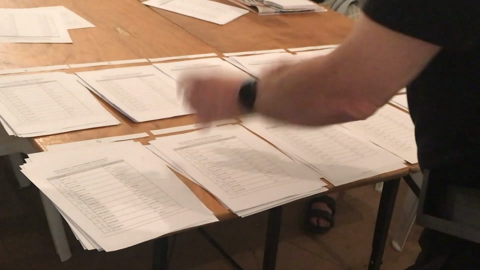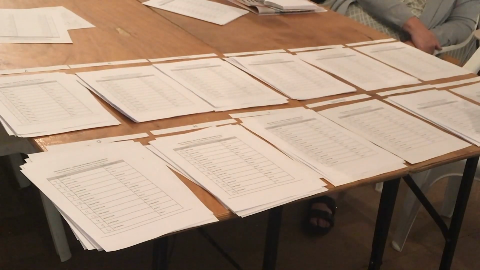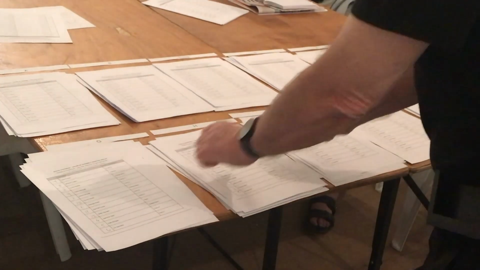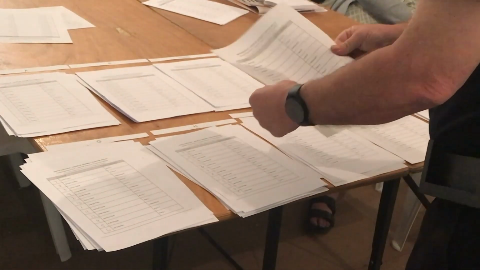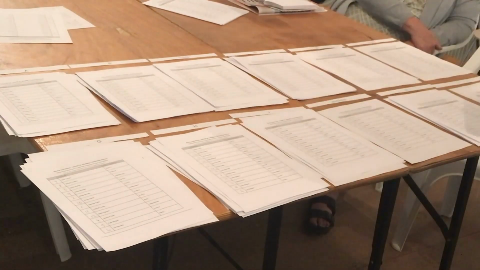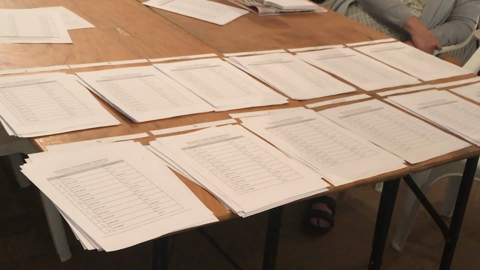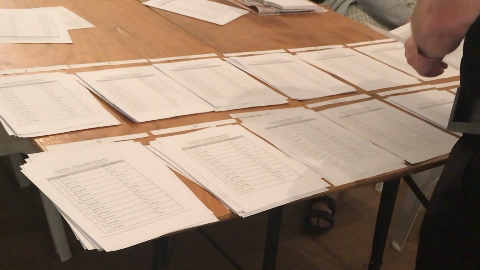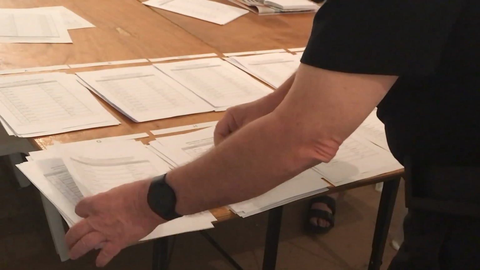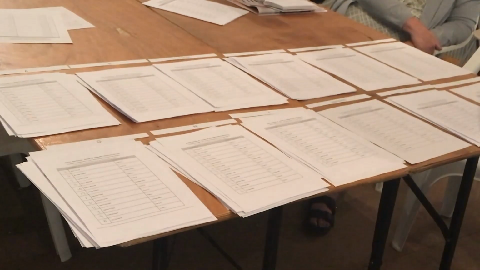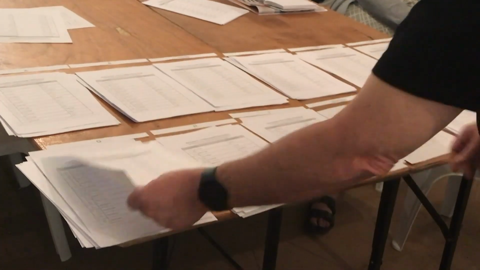You can see how easy it is to make a mistake, which is why we need scrutineers. H again. H again. And again. Getting close. Right, so George, Party G. G, G, G, G, G. There. Sit properly. And again. And G again.